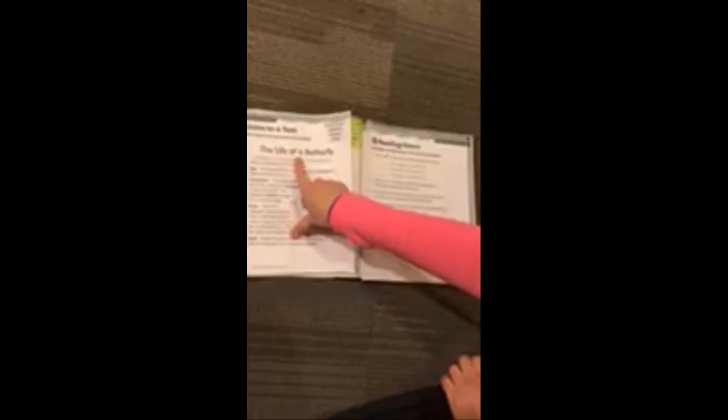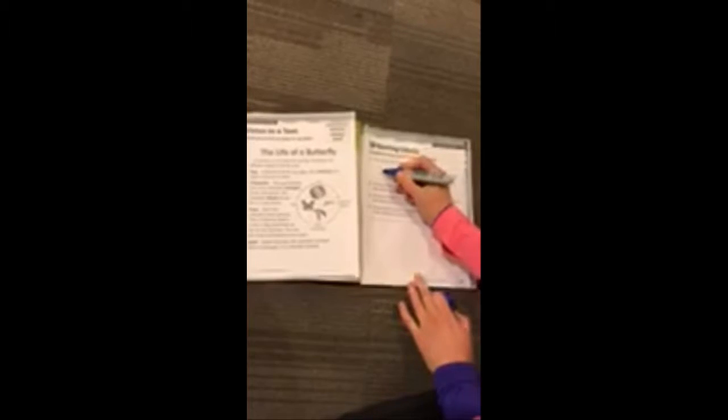When I think about that story, it told me a lot of information about the whole life cycle of a butterfly. And over here I see the title says the life of a butterfly. So I'm thinking that the story is mostly about the life of a butterfly. So I'll put a check mark next to the life of a butterfly. And you can follow along and do this in your workbook as well.